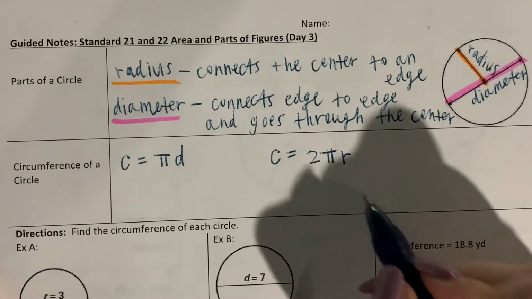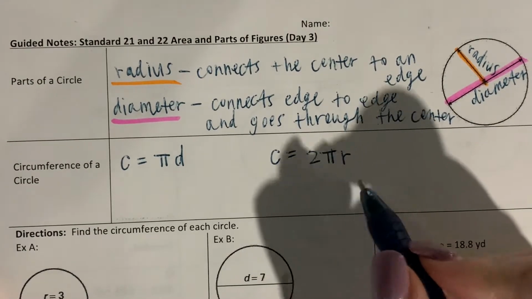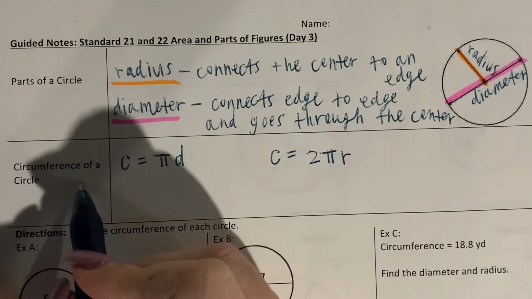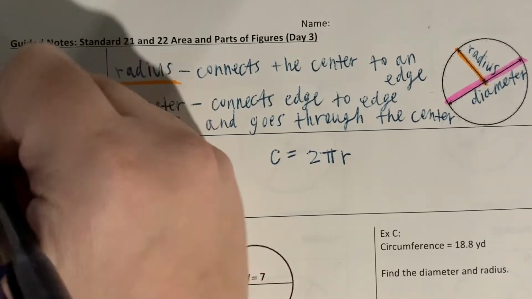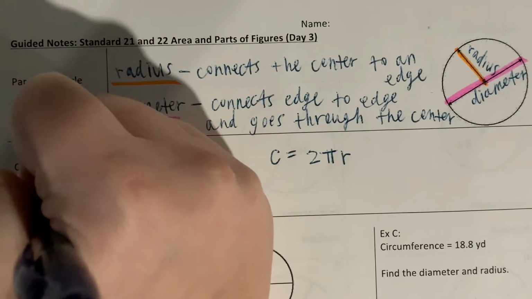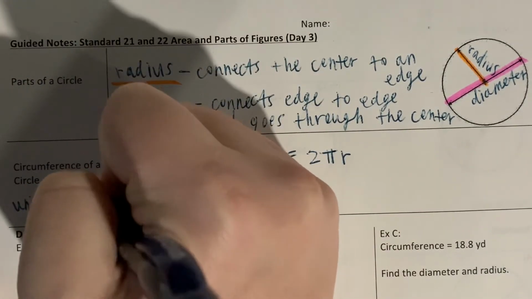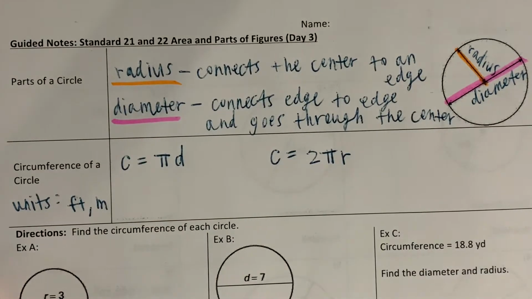Let's also make a note about units. So for circumference of a circle, if it's like the perimeter of the circle or the distance around the circle, we just use regular units. You'll remember that from working with the other figures. So we could say it's like feet, meters, inches, etc. But circumference of a circle will just be units.